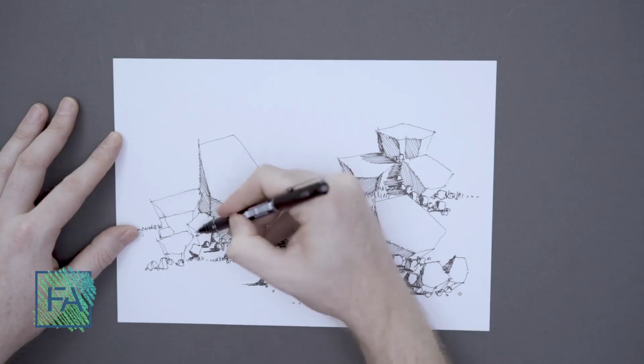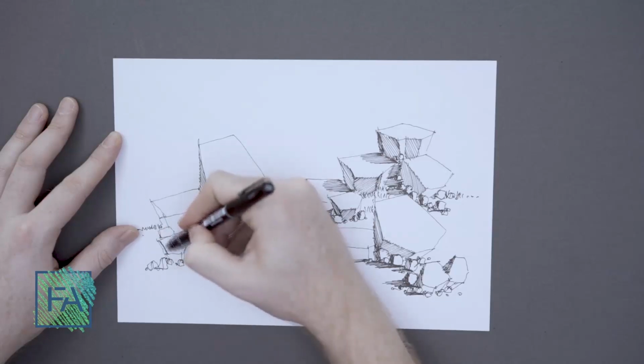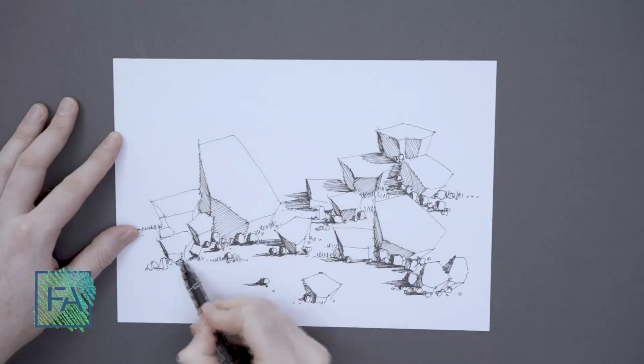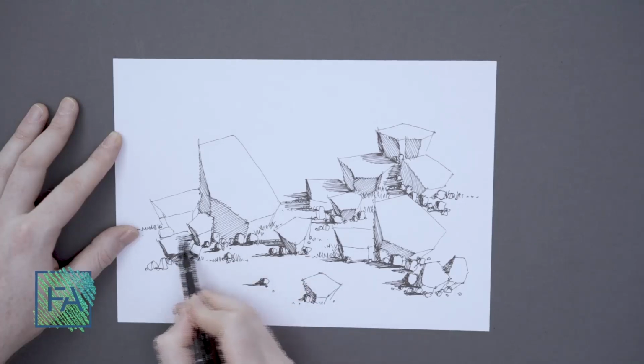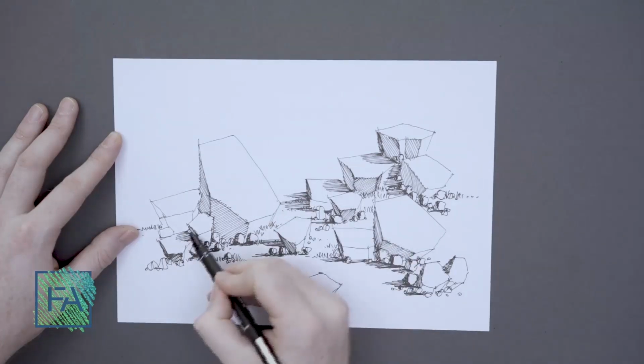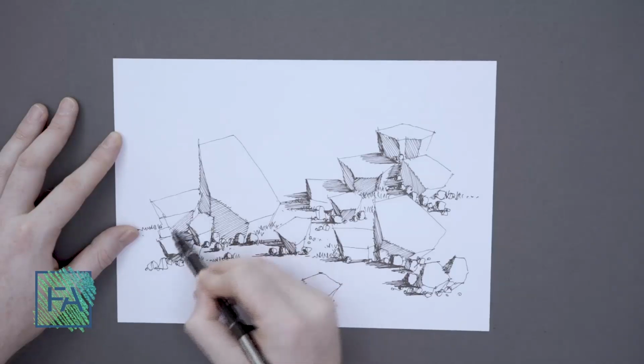And as I said before, when you're drawing and you want to do sketching, you shouldn't be thinking about your tools. You shouldn't be thinking about your technique either, because it will slow you down.